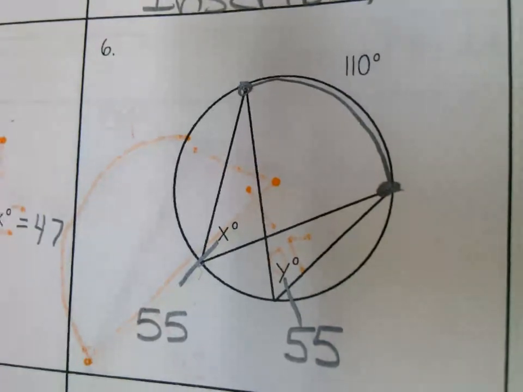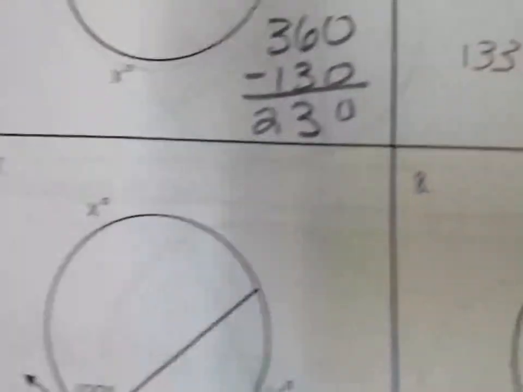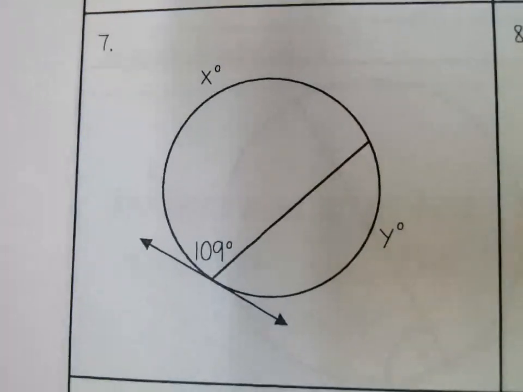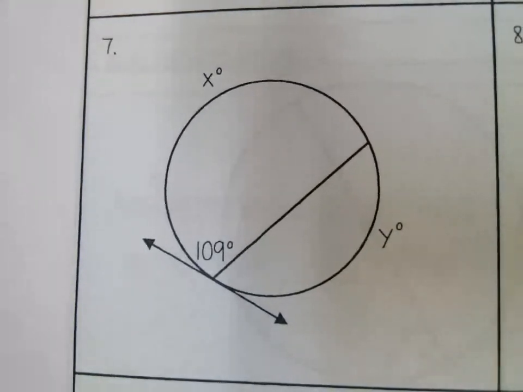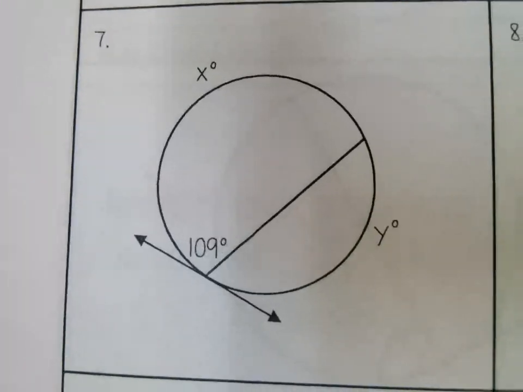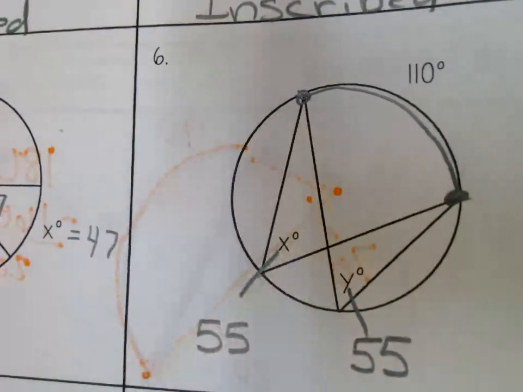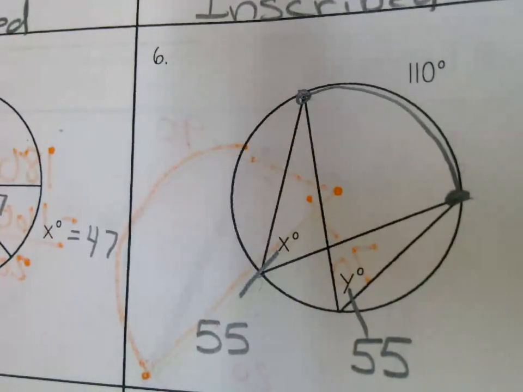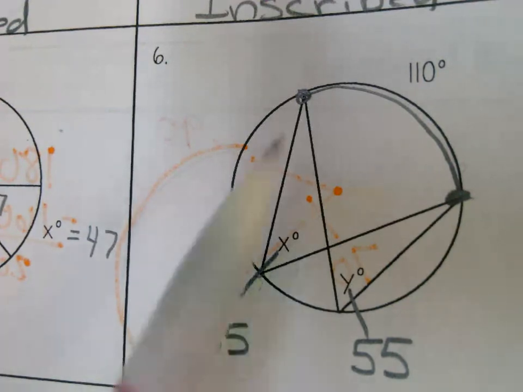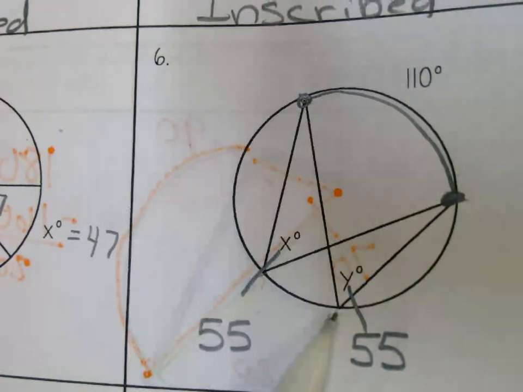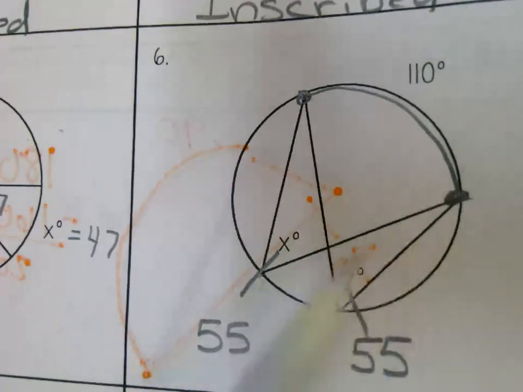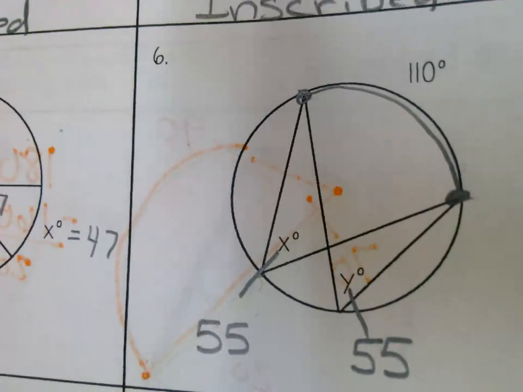Everybody got that one? This would be more like what we would see on our test, like this paper here, because it has kind of everything. So your arc here was 110. It's an inscribed angle, so your angle is equal to half your arc. So you do half of 110 to find your angle measure. Since they both intersect the same arc, they're both going to be equal to each other. 55.